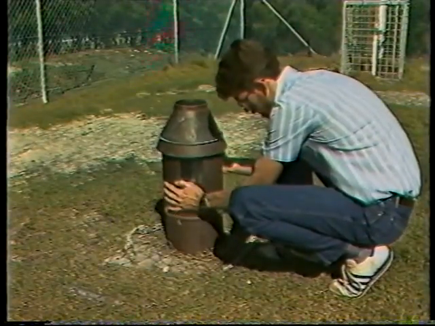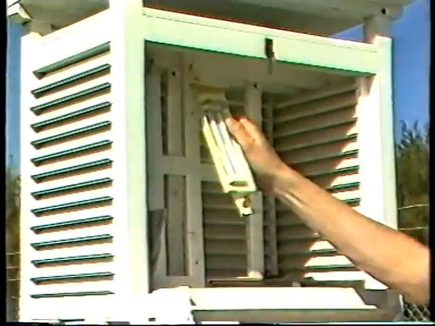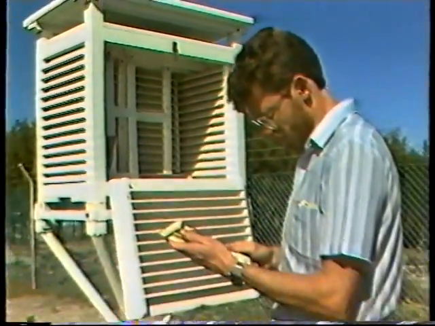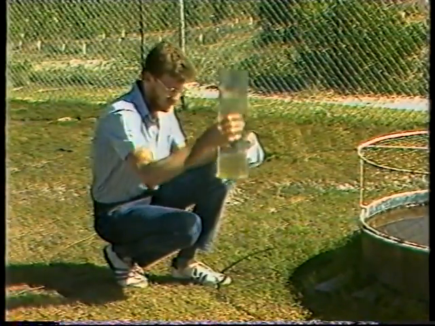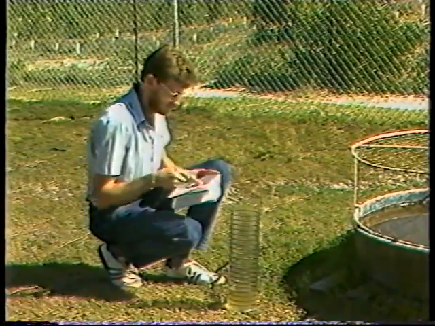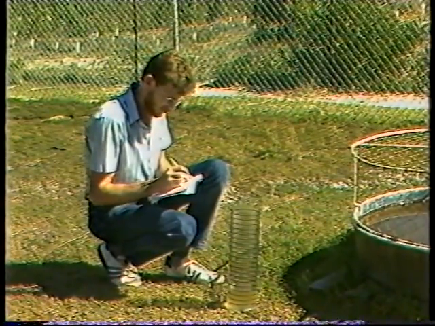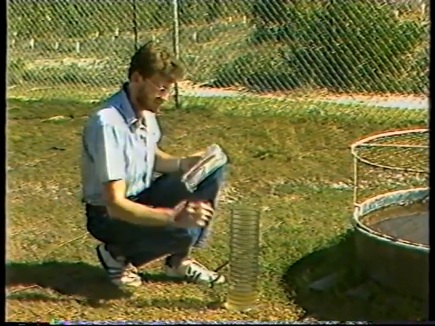The weather station provides information on rainfall, temperature, evaporation, and humidity, all of which is used to assist researchers in planning future experiments as well as in the interpretation of trial results.